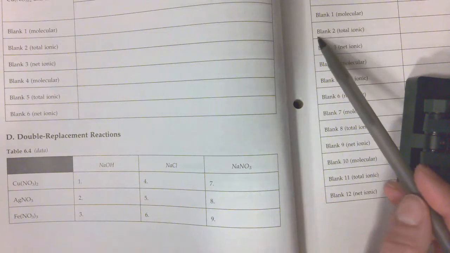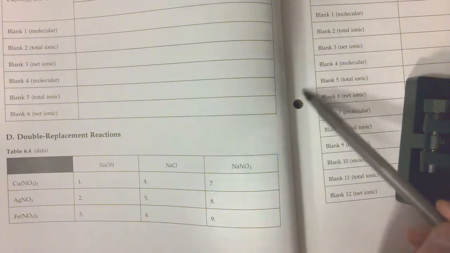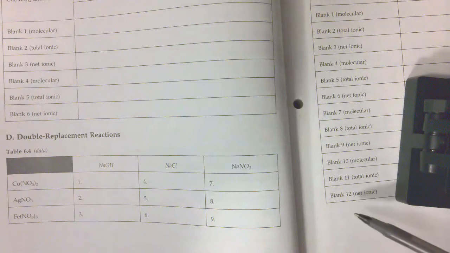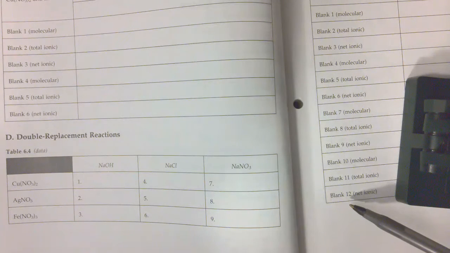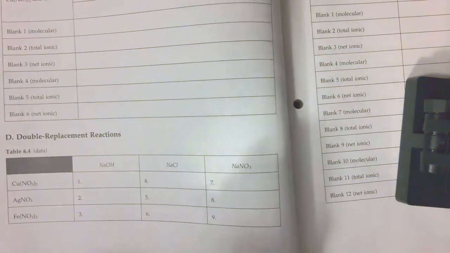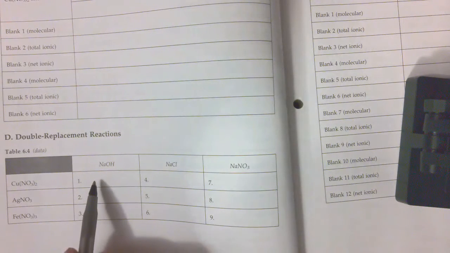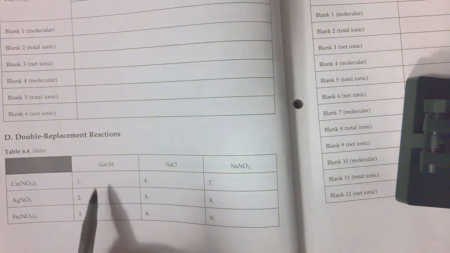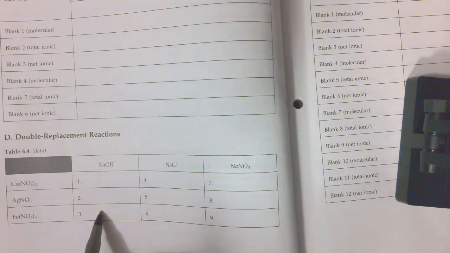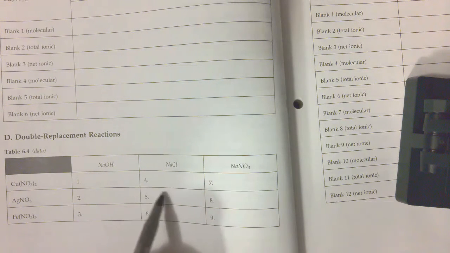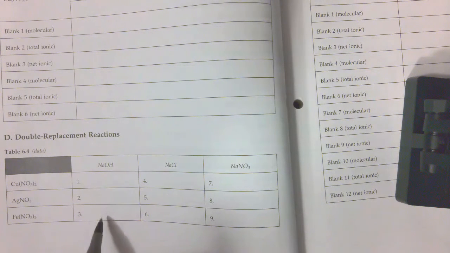So kind of the same thing we were doing. We have 3 blanks for 4 equations. That gives us 12 chemical equations. So I'm pretty sure that all 3 of these gave us solids. And then one of the other ones did. I think it was this one should have given us a solid, and then all 3 of these.